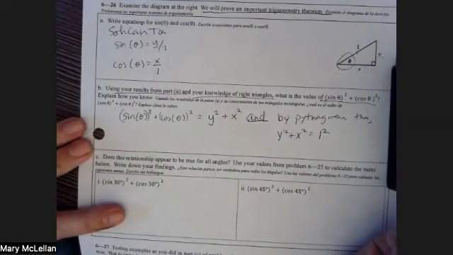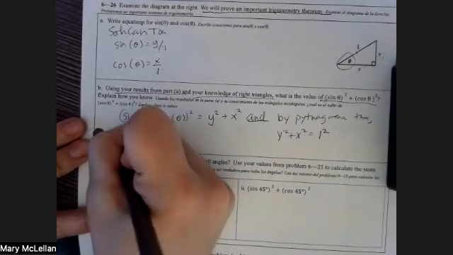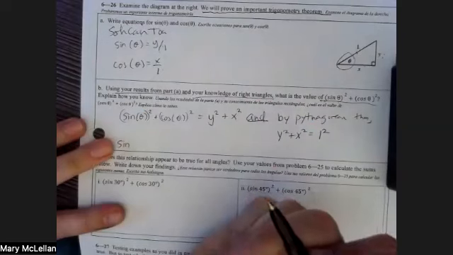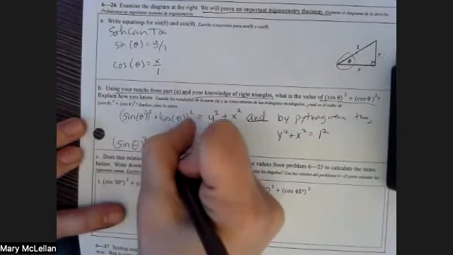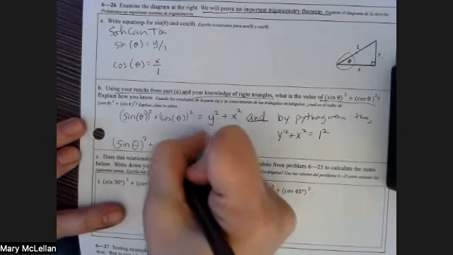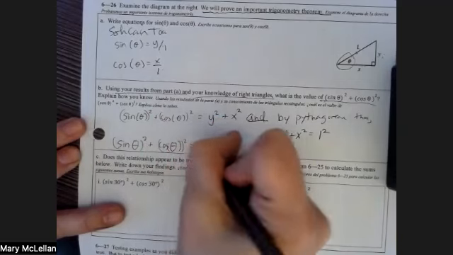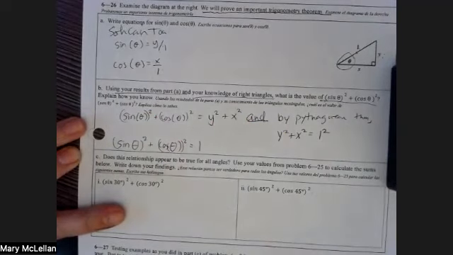So this means that sine of theta squared plus cosine of theta squared equals just 1.